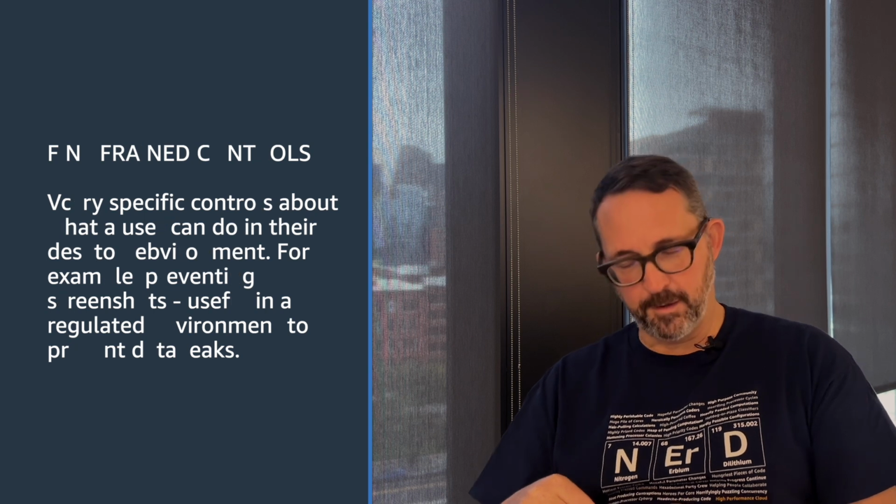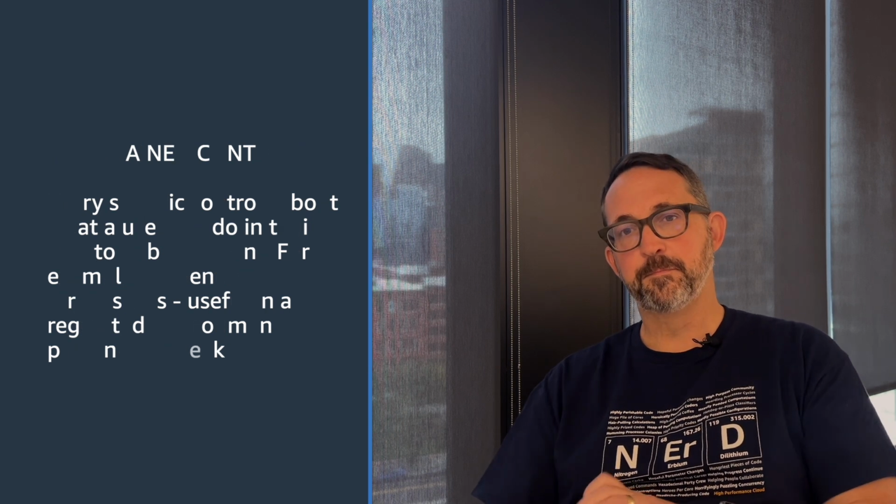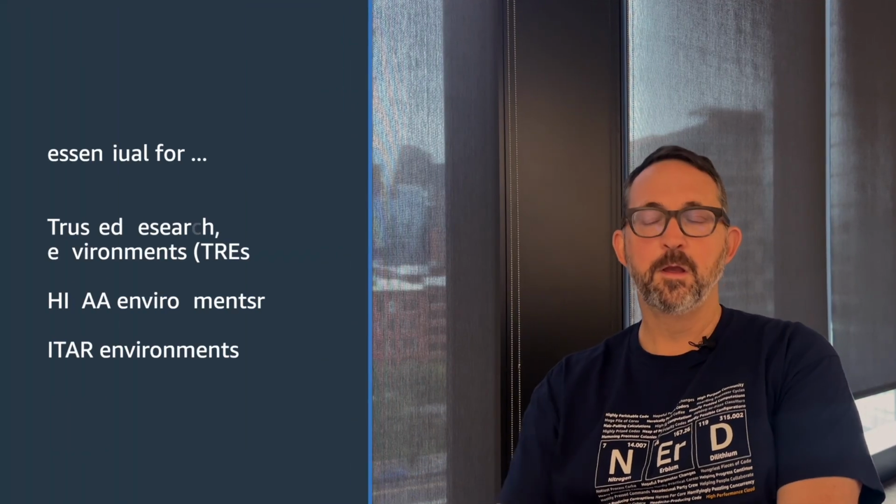Very regulated, yep. Where you might be dealing with, say, patient PII, and you absolutely want to make sure that nobody can take screenshots of that. Patient PII, ITAR environments, so export control environments, and various other regulatory frameworks. Basically, almost any capability in a Res desktop environment can be turned off by the administrator.